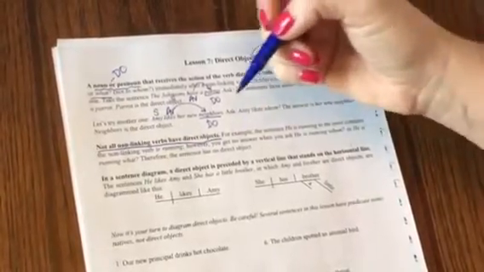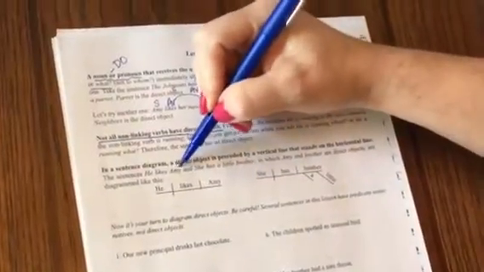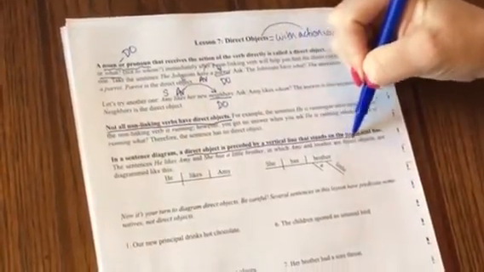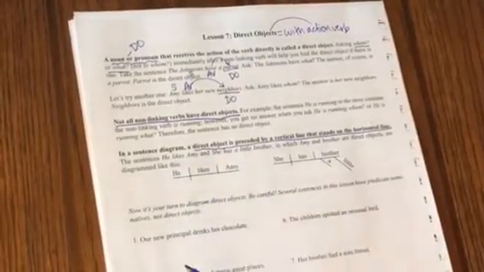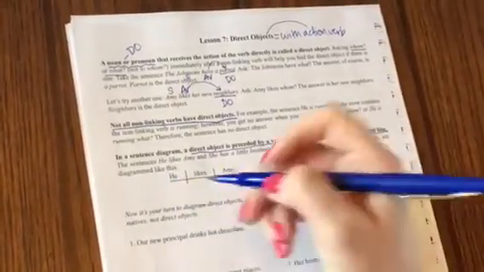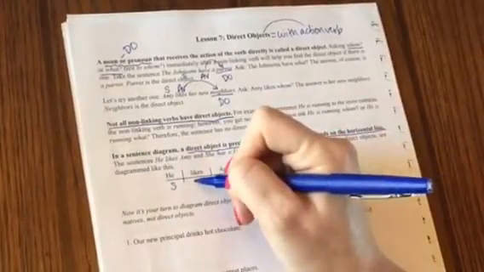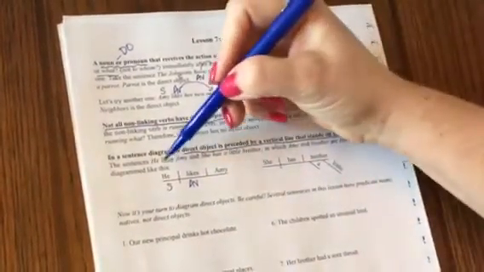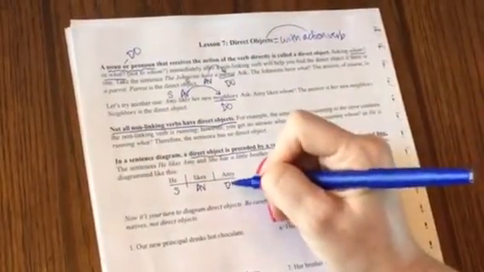Now, how do we diagram the sentence? The direct object is preceded by a vertical line that stands on the horizontal line. If we look at this sentence, he likes Amy. What's the sentence about? He is the subject. What is he doing? Well, he likes, so that's our action verb. Now, he likes whom or what? He likes Amy. So we know that Amy is a direct object.